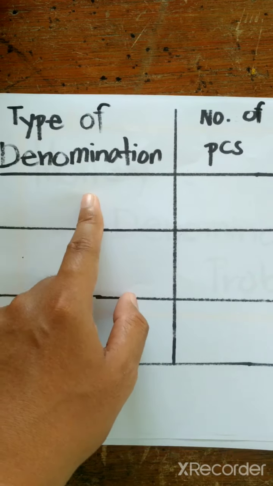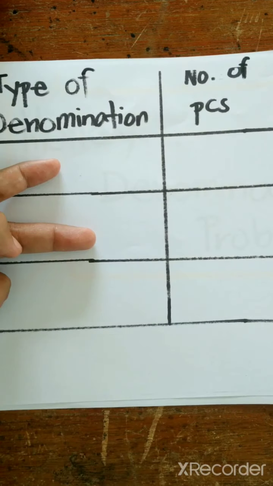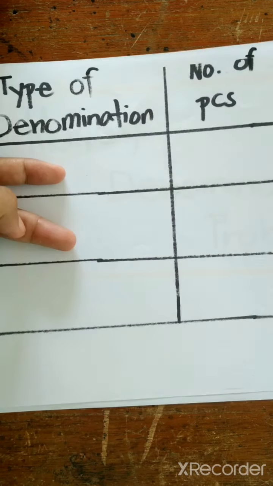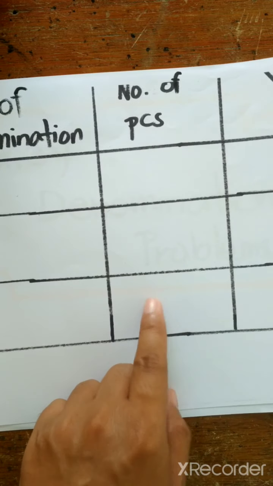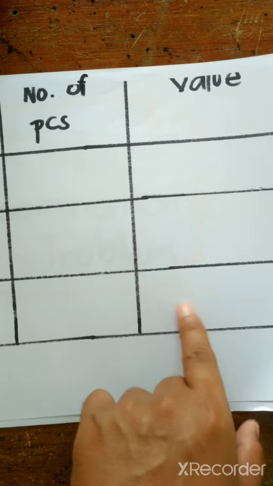And here in our third row, this is the total number of pieces, and that is if there are two denominations given. Here is the total number of pieces and the total value would be written here.